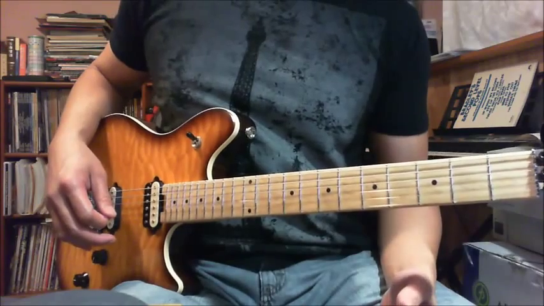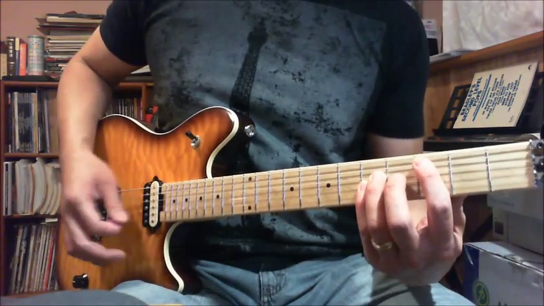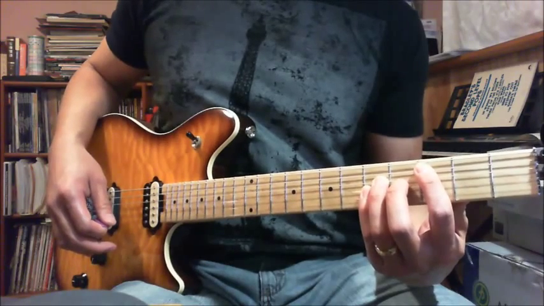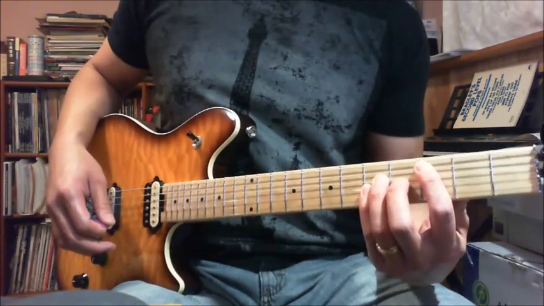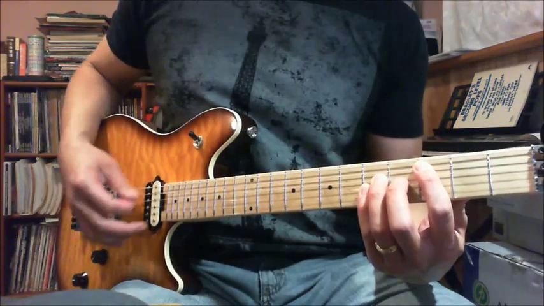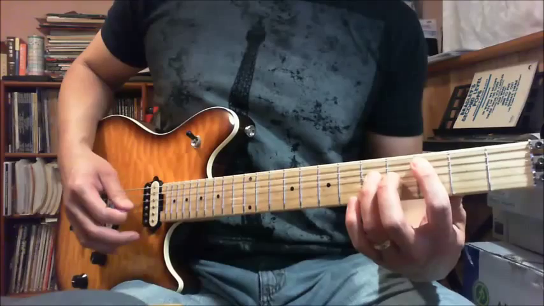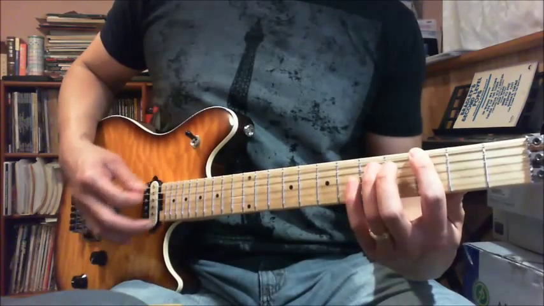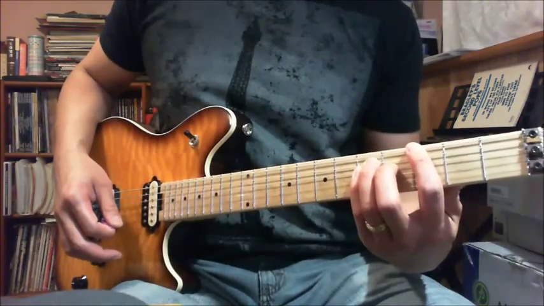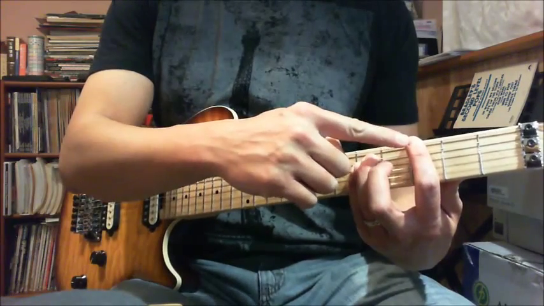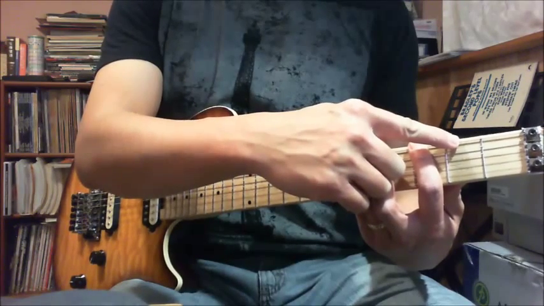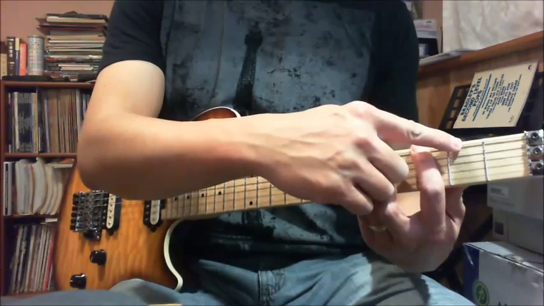In the cycle of fifths, C has no sharps, C major scale. The next major scale, which is the fifth up from the note C, is G, and it only has one sharp, and the sharp is always behind the root note. So if this is G, the note behind is F sharp. So the G scale only has one sharp, F sharp.